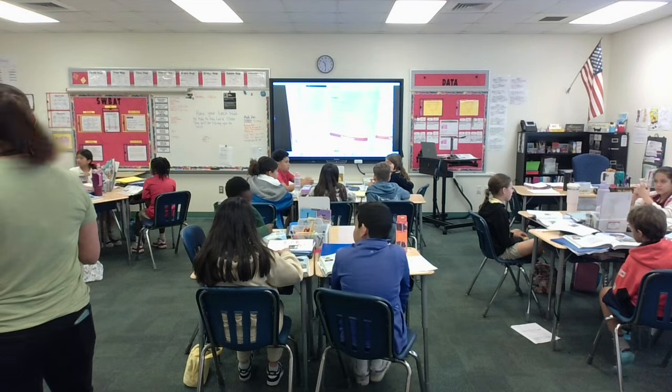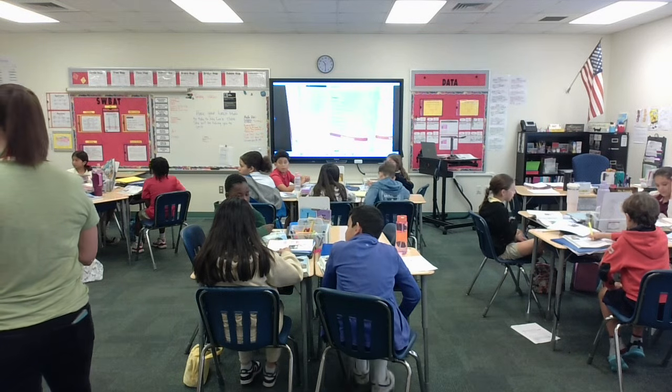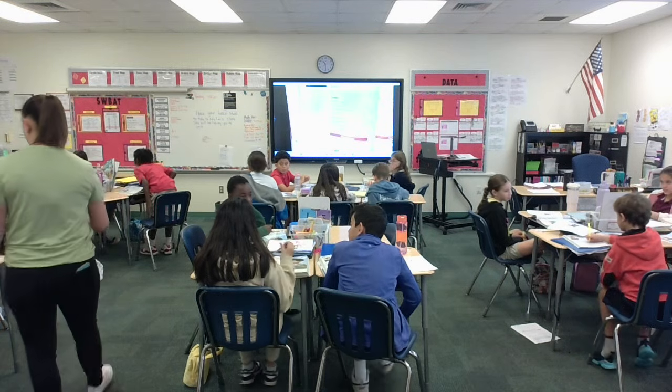Okay, just girls, rock, paper, scissors, let's go. It's not meant to be a competition, just go. Dawson clearly shares, and somebody shares next, let's go.